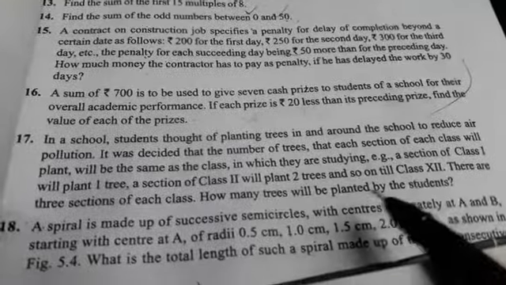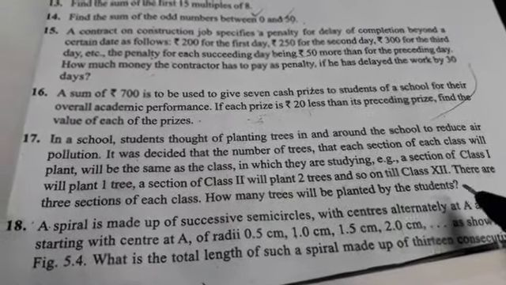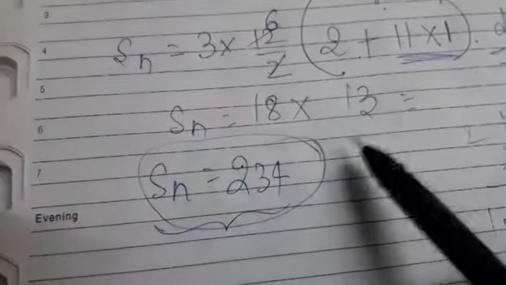Okay, so this is how we find out the answer. Check the sum again. How many total trees will be planted by the students? It will be how many? It will be 234. You can check it at the back, and I think the answer is correct. Now coming to question number 18.